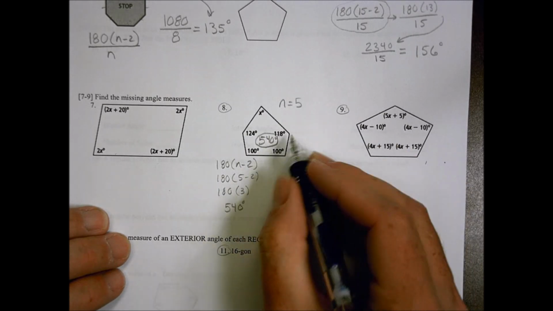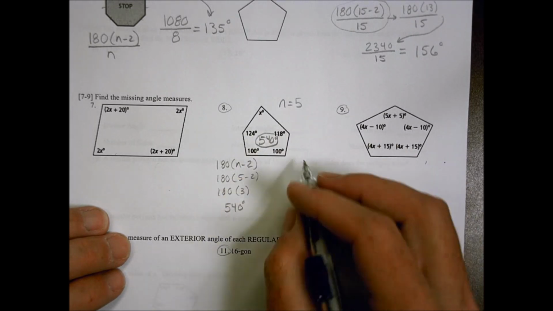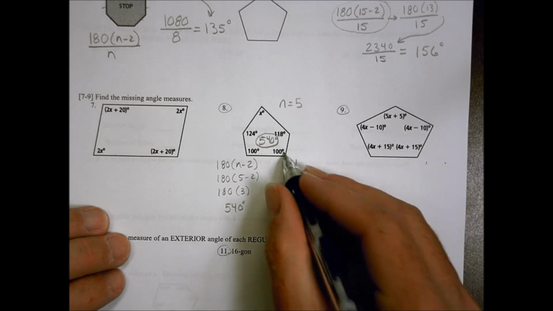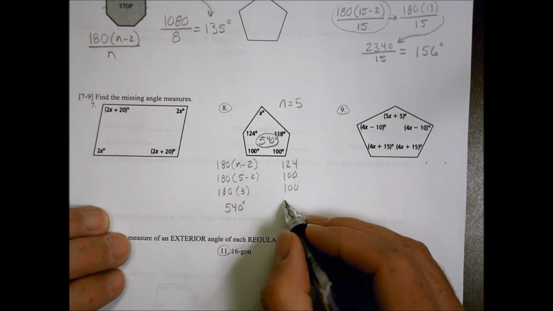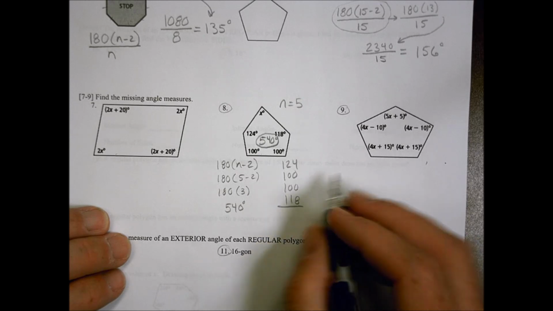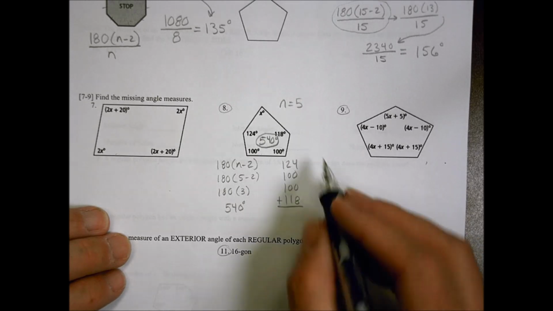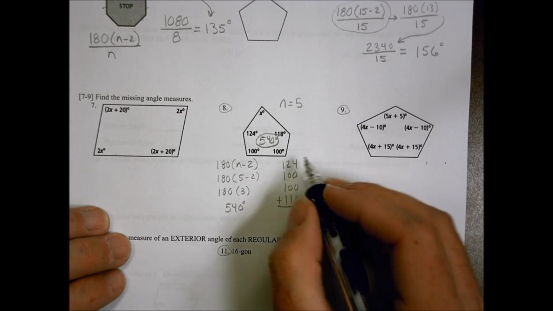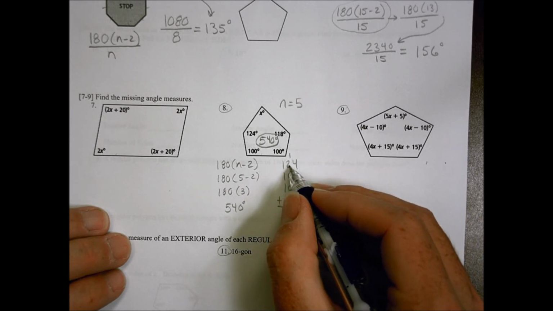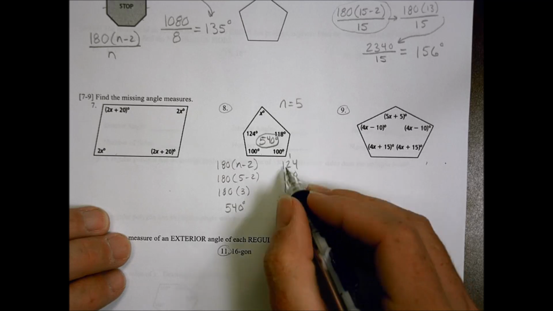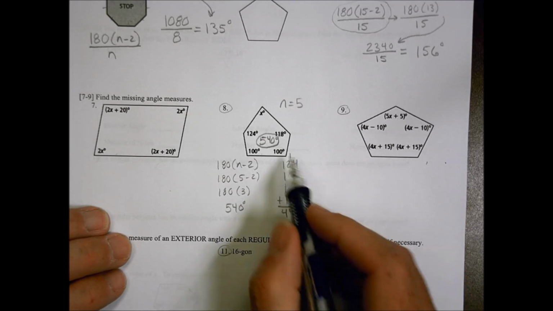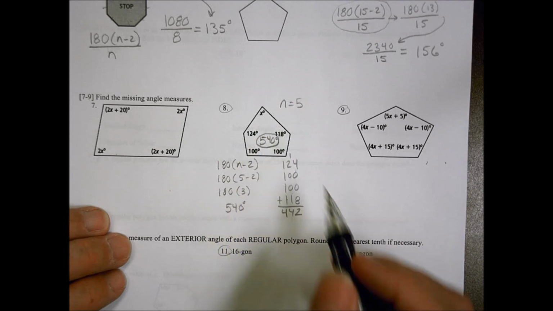But we already know that we have some angle measurements. We have 124, we have a 100, we have another 100, and we have 118. We're trying to find out what's left. So to do that, let's add up what we know. 124 plus 118 is 242, and we have 100 and 100 there. So right now we know we've already used up 442 degrees.